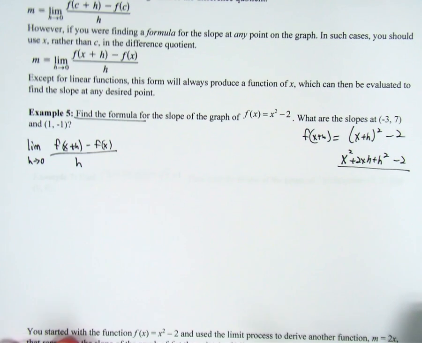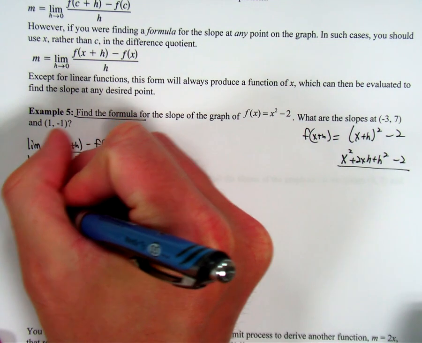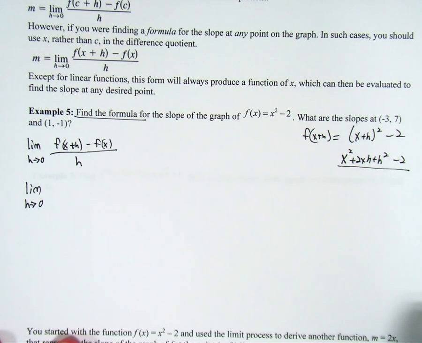Back over here. Limit as h goes to 0. We're going to bring that in for the f of x plus h.